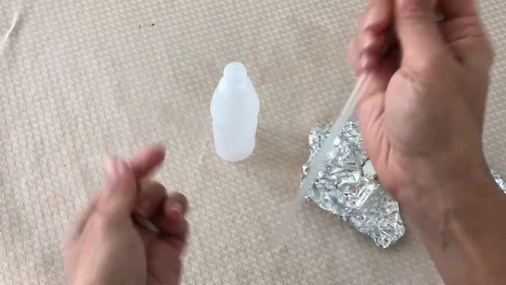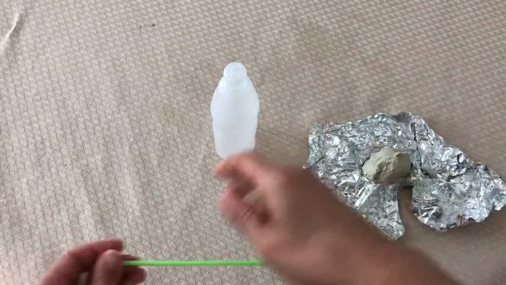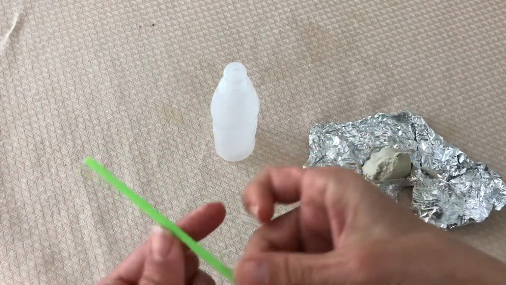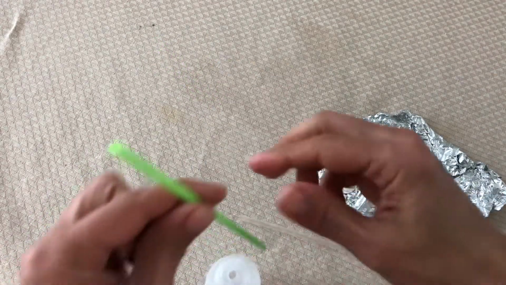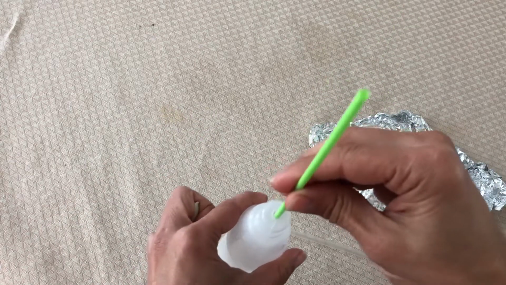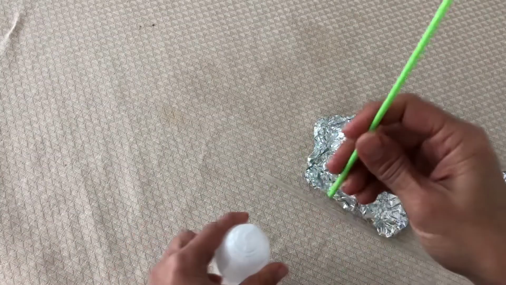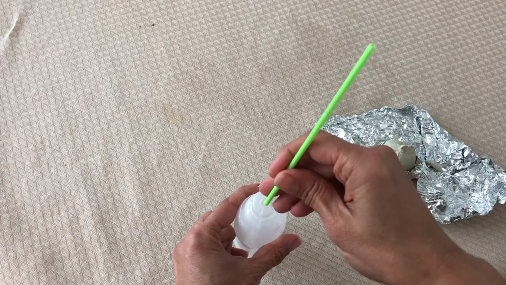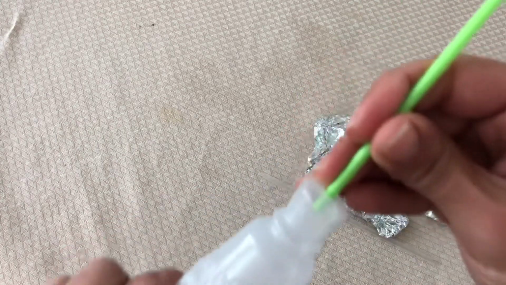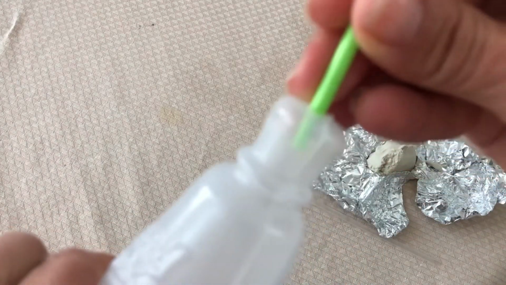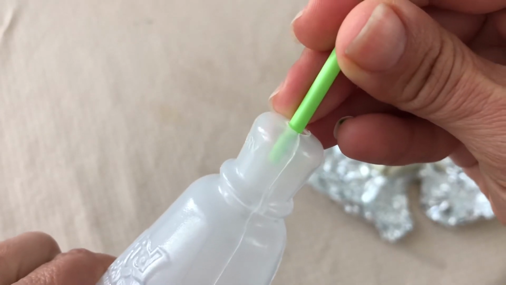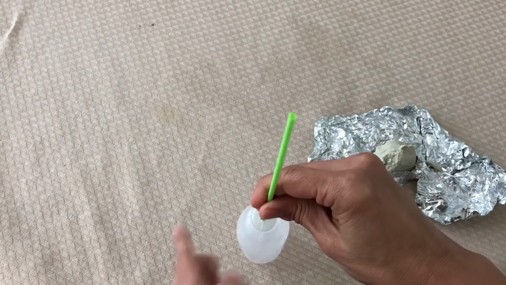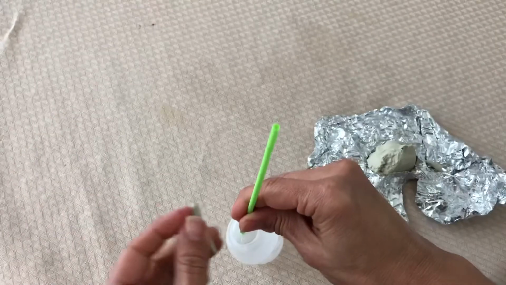Try it again. Very easily. So now you're going to take your green straw and, making sure it doesn't fall into the juice bottle, you're going to hold it and just insert it inside the juice bottle, just a small amount. And then you're going to use this piece of clay.